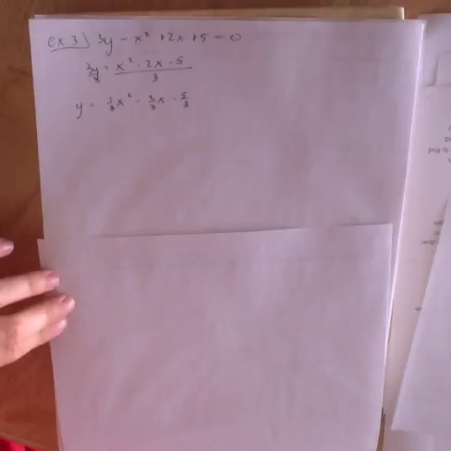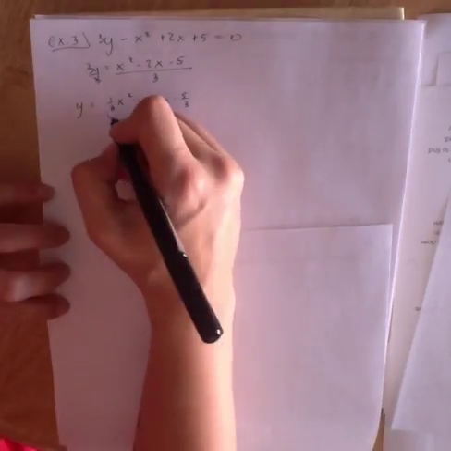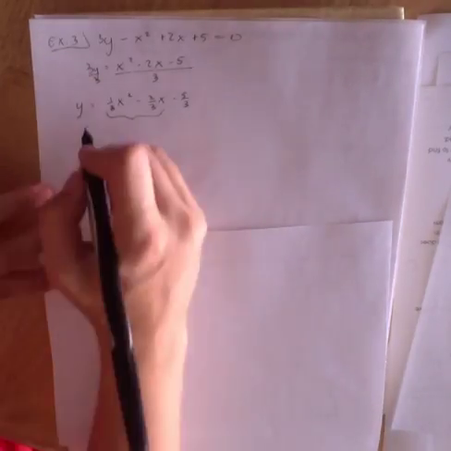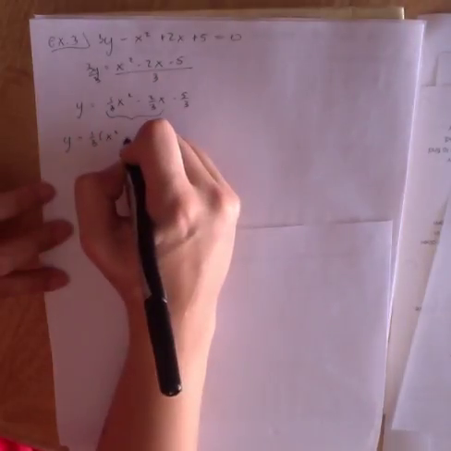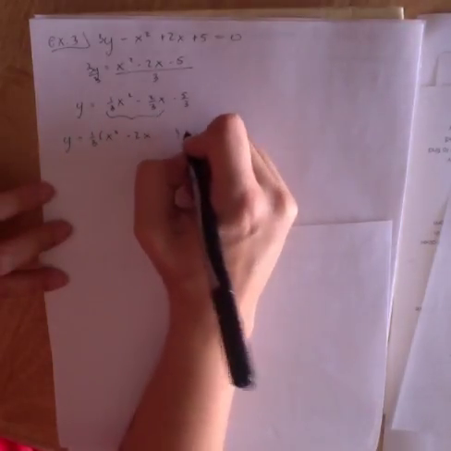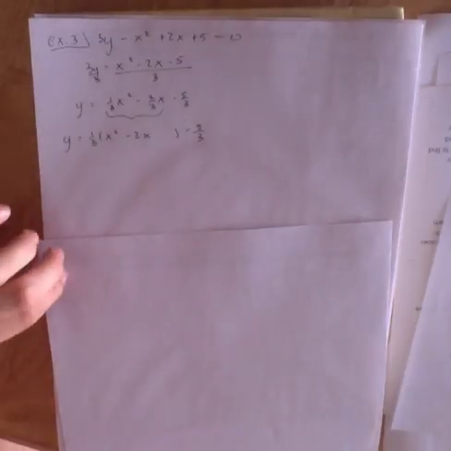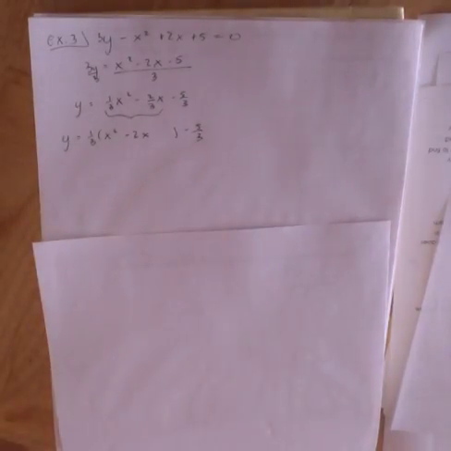Okay, now completing the square, much easier. I'm going to factor out a 1/3 from these two terms. So I get y is 1/3 times x squared minus 2x, and I'm going to leave the 5/3 here. This is just like what we do when we have a negative, right? We just factor it out from those first two terms.